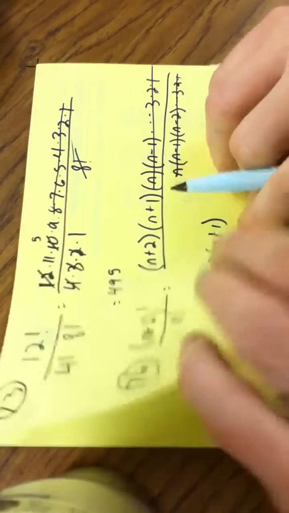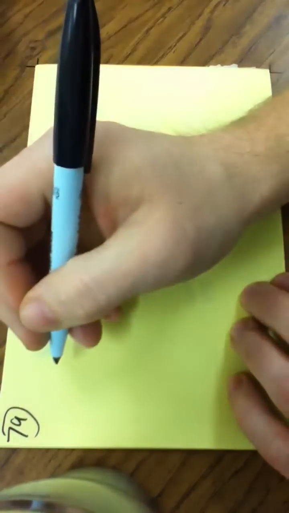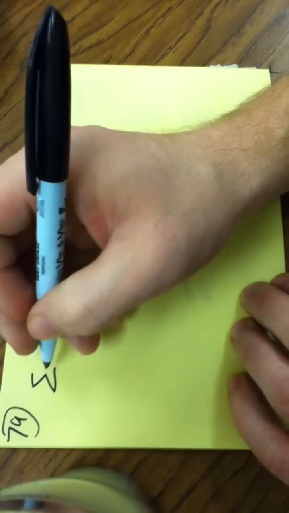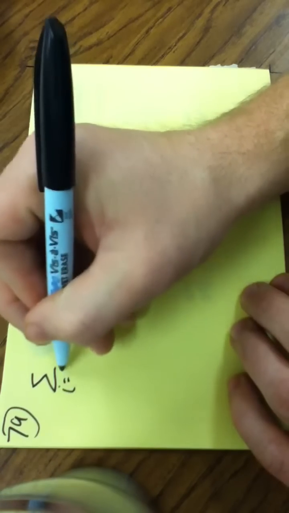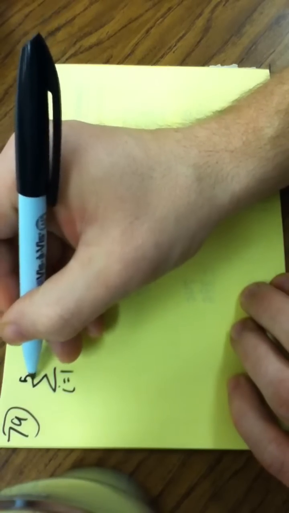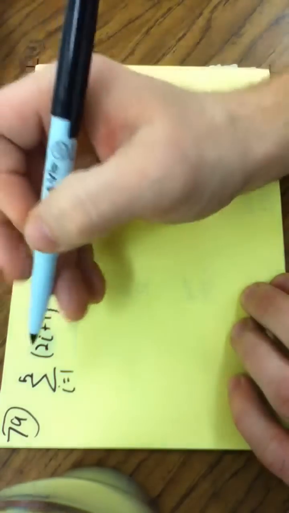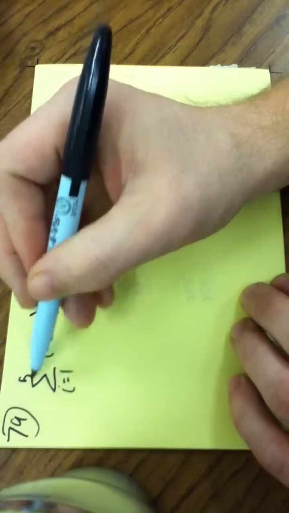All right. Let's look at 79. So this is summation notation. This is the Greek letter sigma.